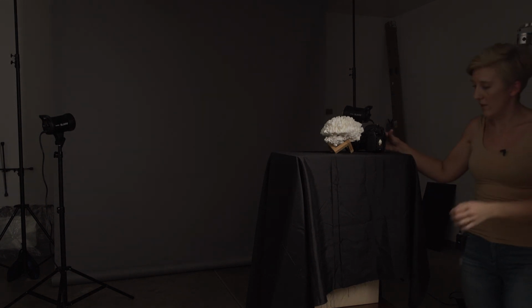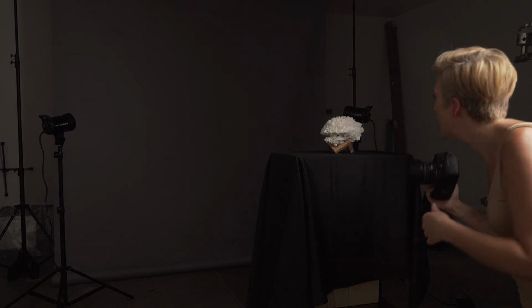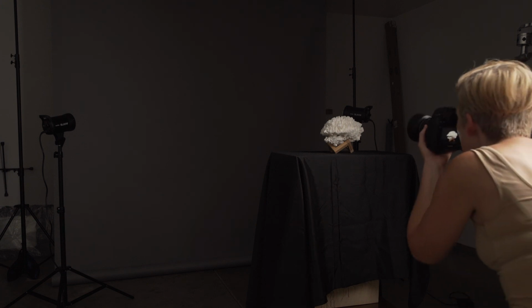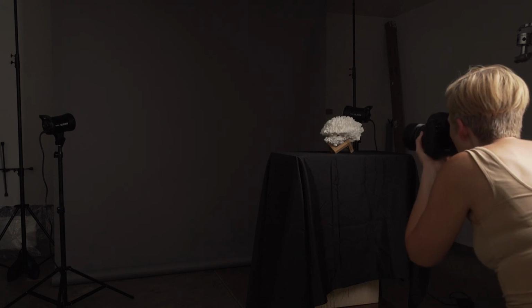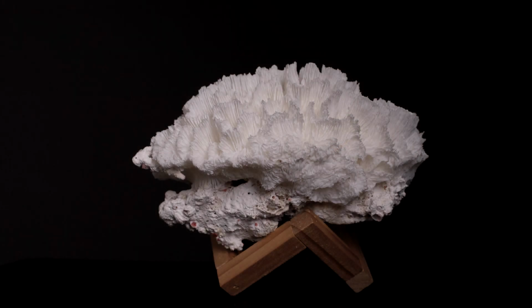Okay. So hopefully we're still getting enough light on our object here. And let's see what that looks like. Okay. That is perfect. There is a little bit of light still falling on the background and making it a bit brighter on one side than the other, but it really doesn't matter. It's plenty dark for our purposes. So I think that's it.